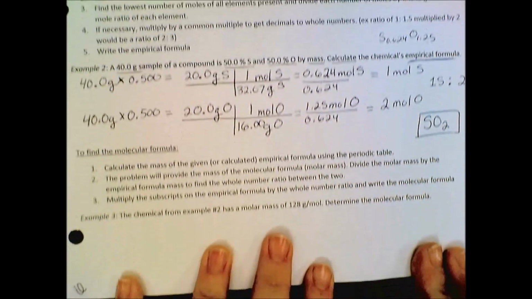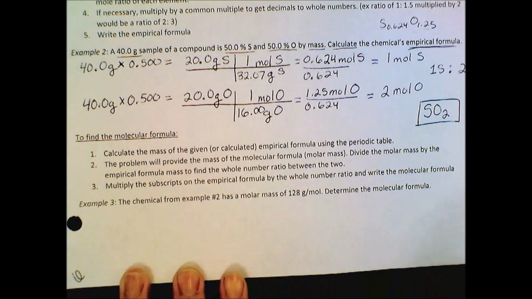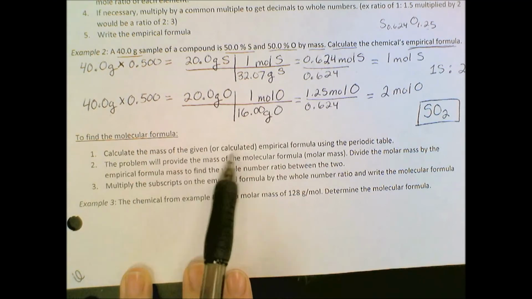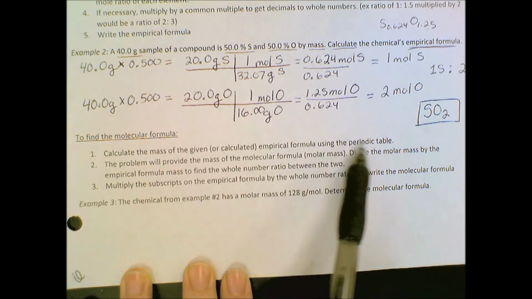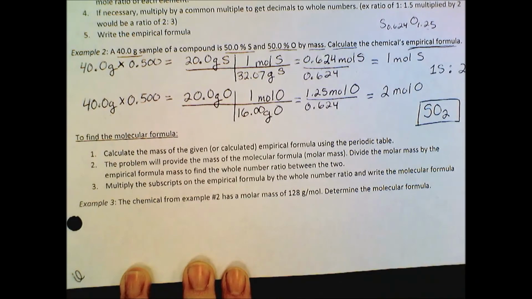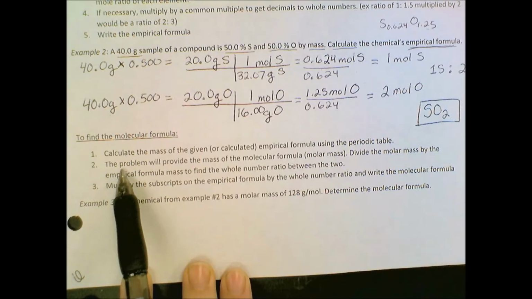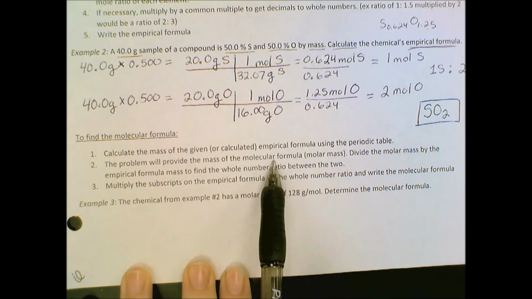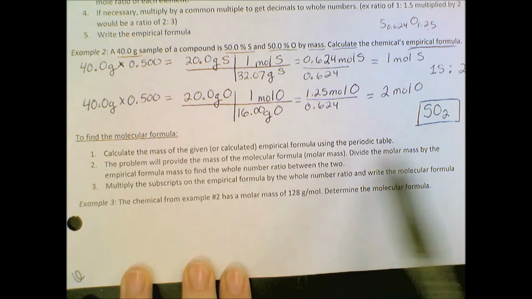So let's go down to the bottom. To find the molecular formula, calculate the mass of the given or calculated empirical formula using the periodic table. So we're going to find its molar mass basically for your empirical formula. The problem or the question will provide the mass of the molecular formula, its known molar mass.